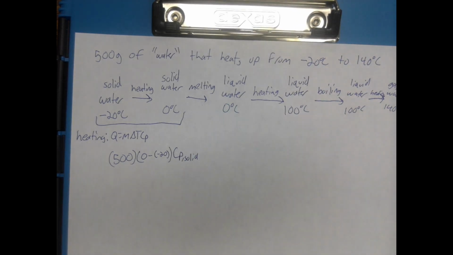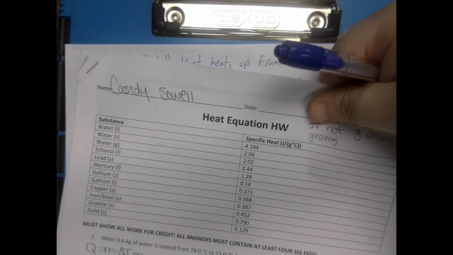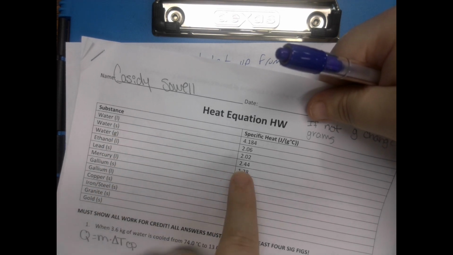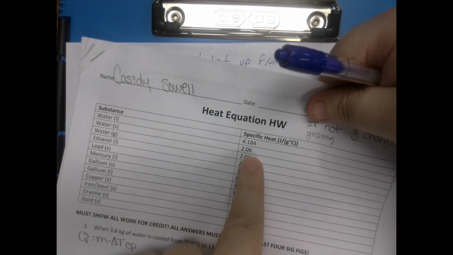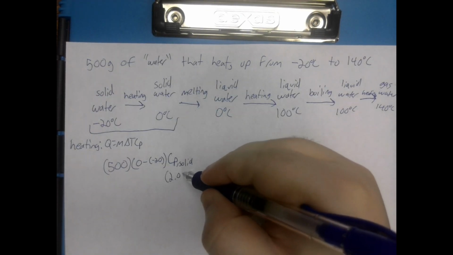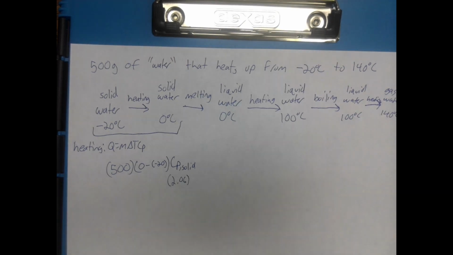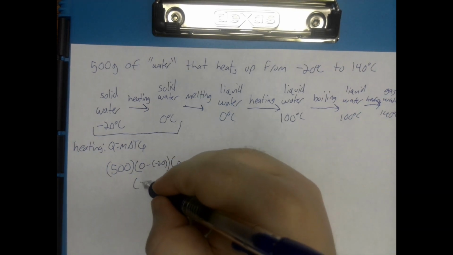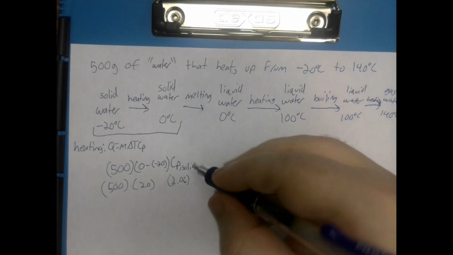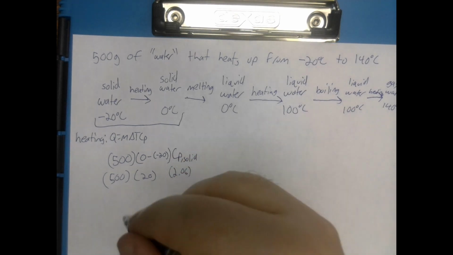If you were to look at the equation, we see here liquid, solid, and gas. For solid, it's 2.06. So this was 2.06 because it's solid during this portion. 0 minus negative 20 is positive 20. So all of this multiplied together.